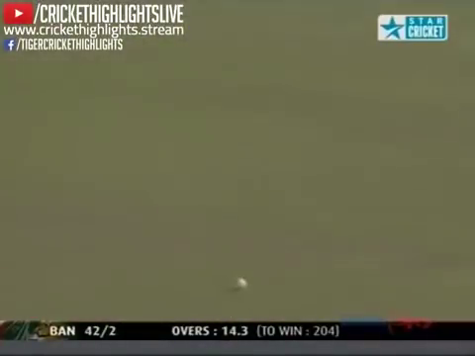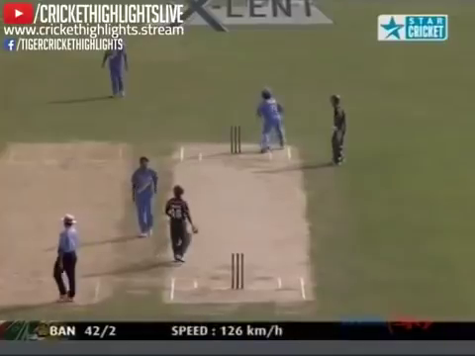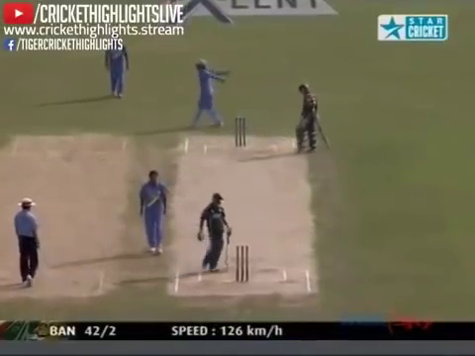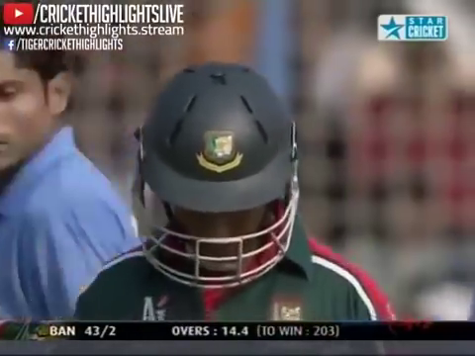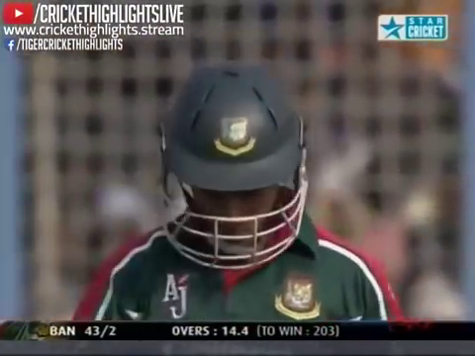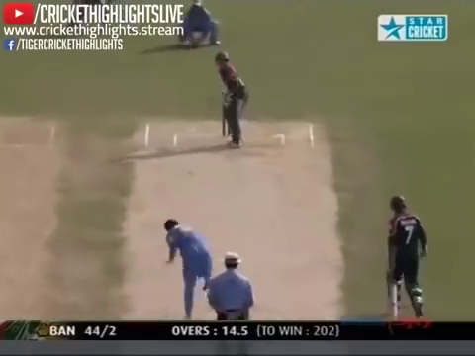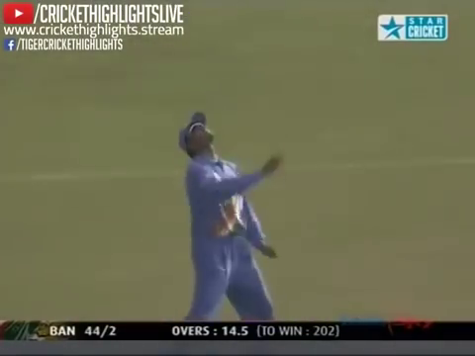Nicely dabbed down to third man. And if he stays in that kind of a mood, if he stays in an attacking mode and would like to dominate, I think runs will come thick and fast. That's taken.